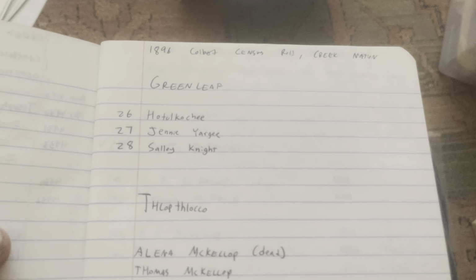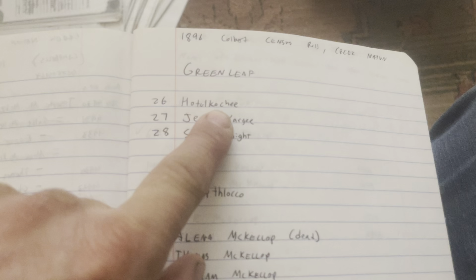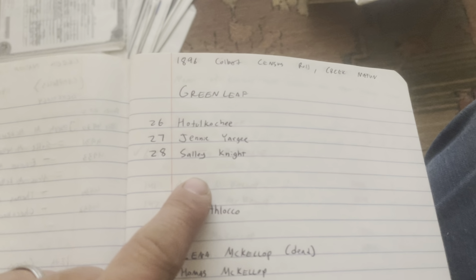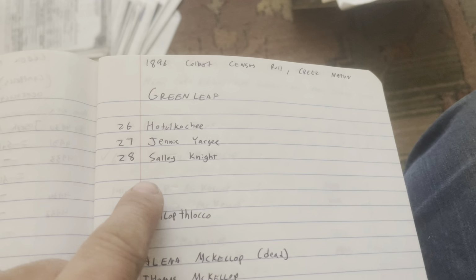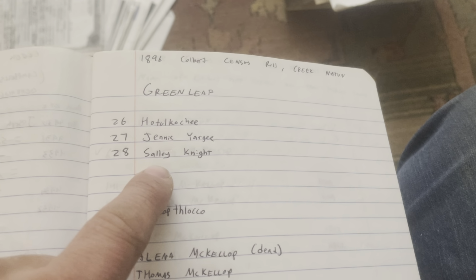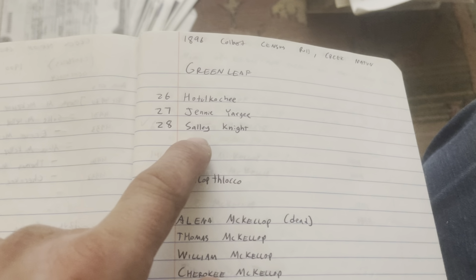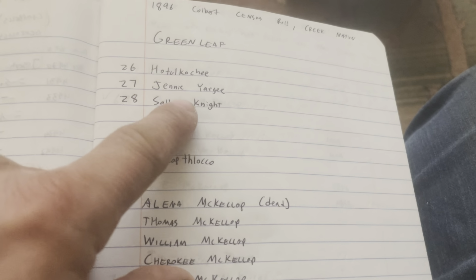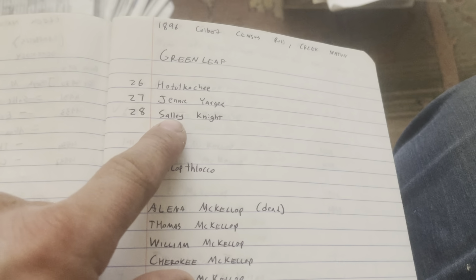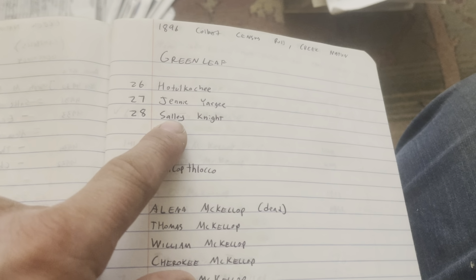1896 Colbert Census, Creek Nation. In this one, you've got a Greenleaf. You've got a guy named Hodolgoji. Sorry, part of the zoom in is because of the lighting in here. You've got Ginny Argy and Sally Knight. Sally is spelled L-L-E-Y, the only time I've seen that spelling. They were not consistent with the spelling. That leads me to believe this guy is a relative of some kind. He's not the father of either of them, so he's probably the brother of Martha, I'm guessing. But I could be wrong.